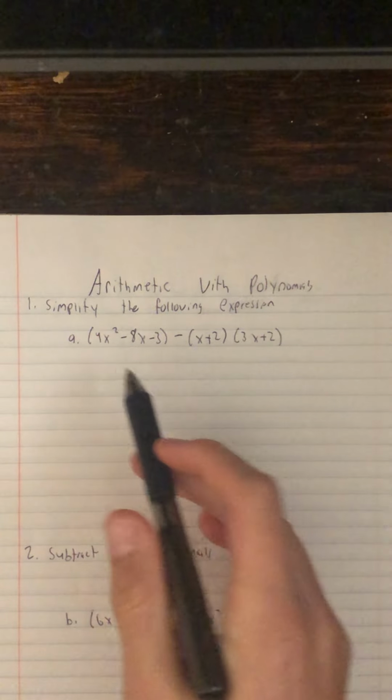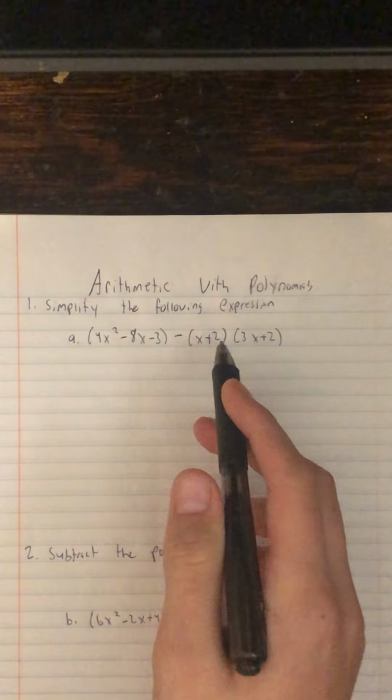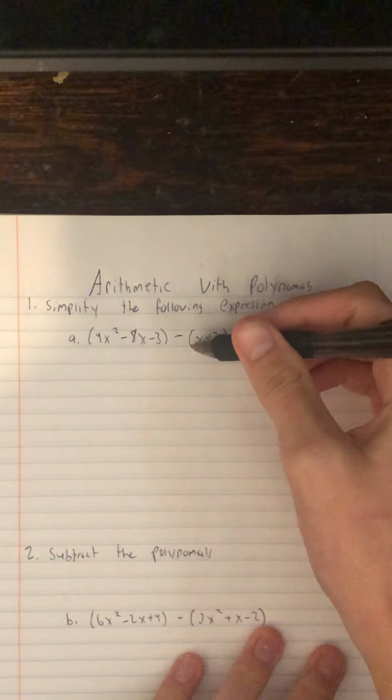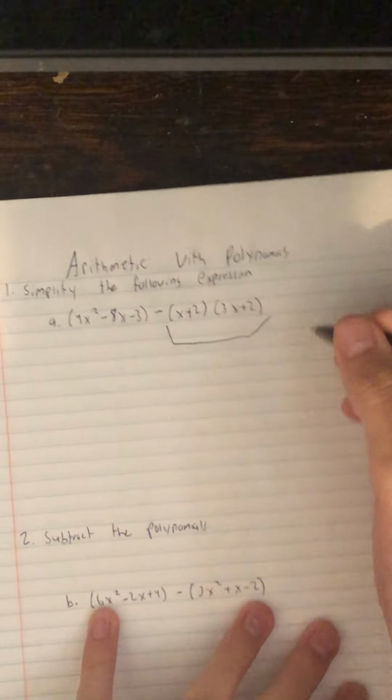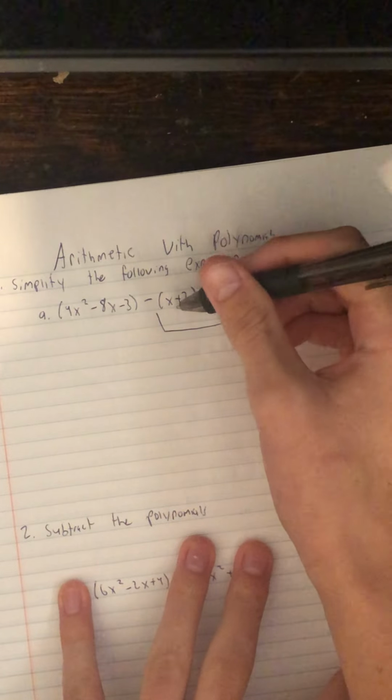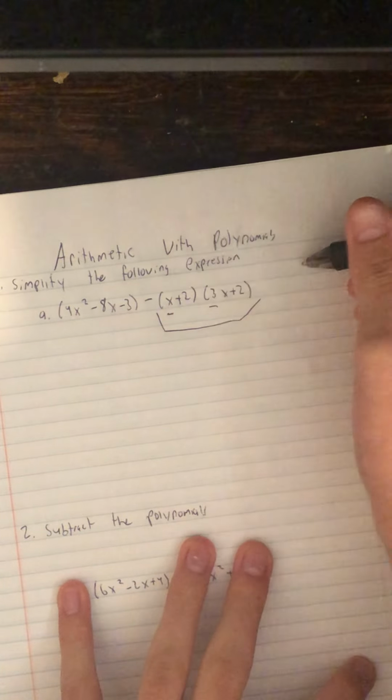So for this question, it asks us to simplify the following expression. Now to do that, the best way to do that is to start by FOILing out these two factors. So to do that, we look at the first part, FOIL.